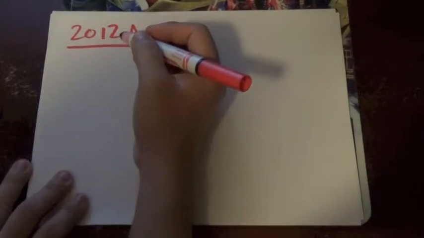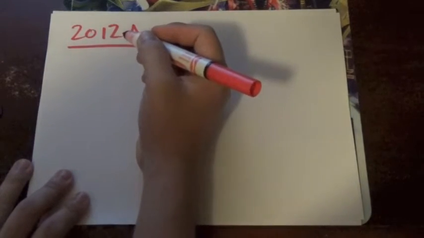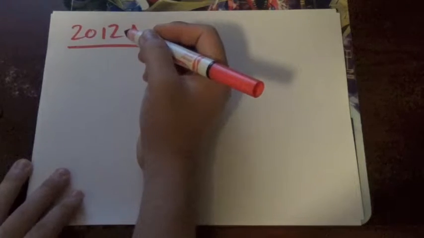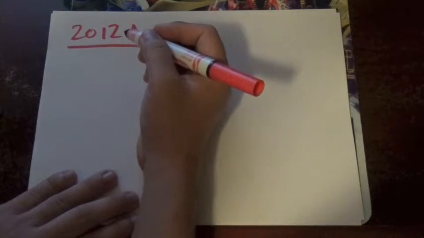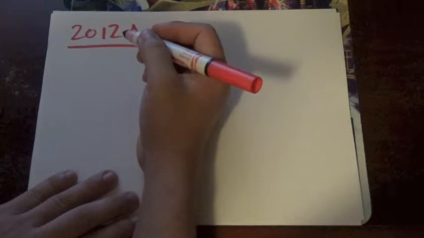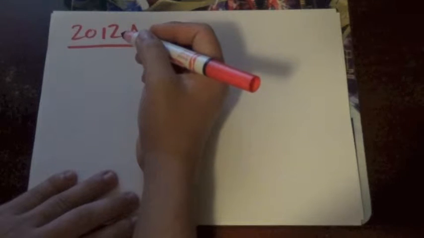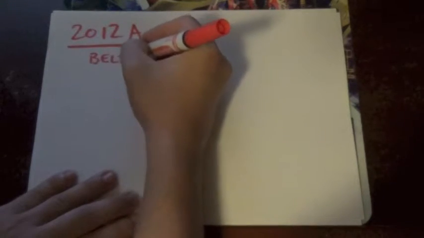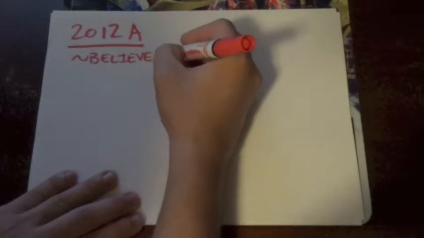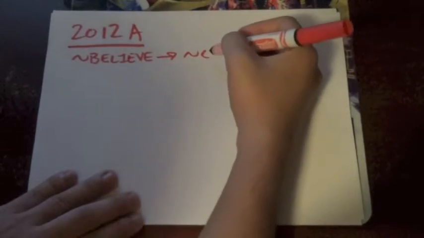First thing we'll have to do with these statements is translate them into conditional form. So don't forget, we're always going to look for if to start our conditional. So if you look at the first statement, starting with the if, it says if Bella does not believe him, if she does not believe him, then he will not call her.